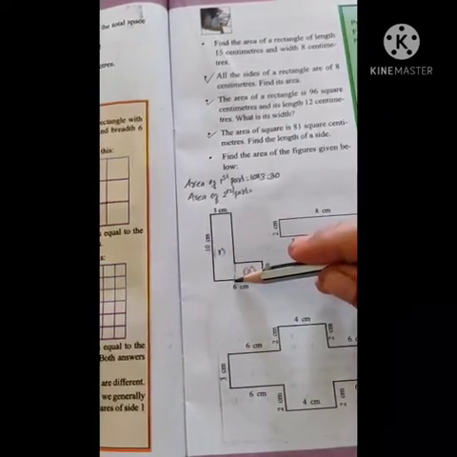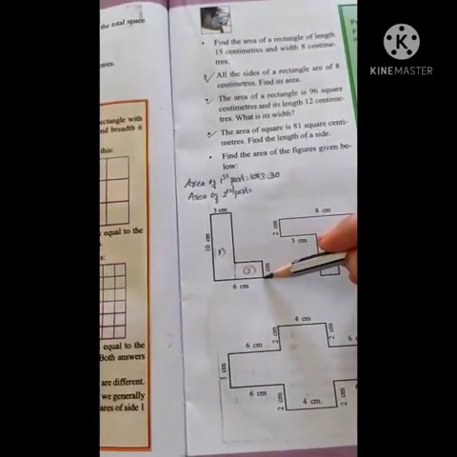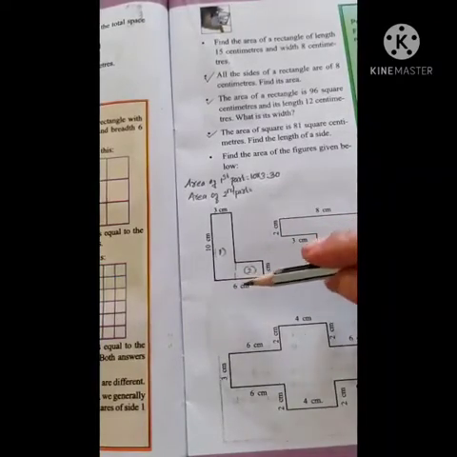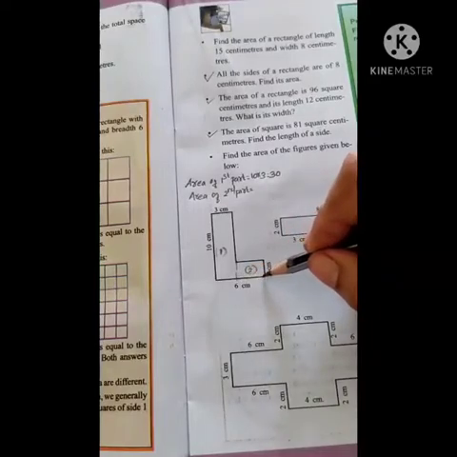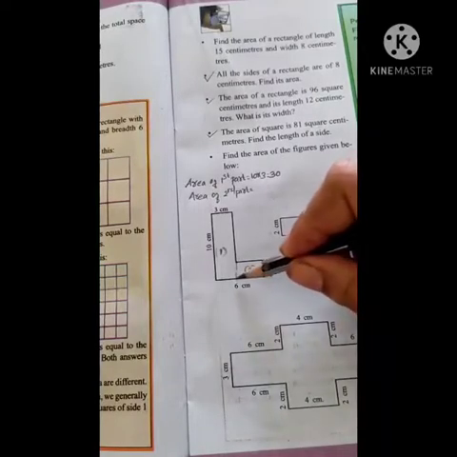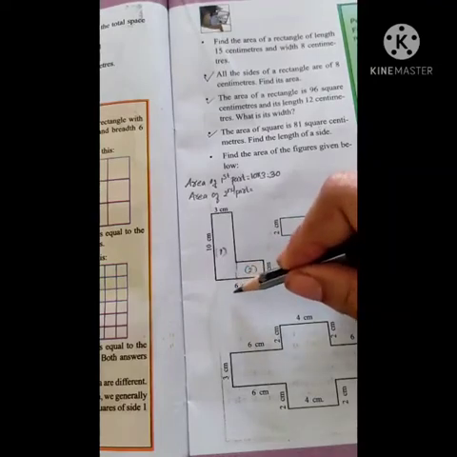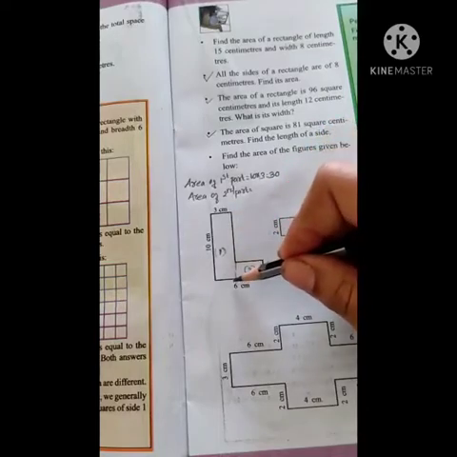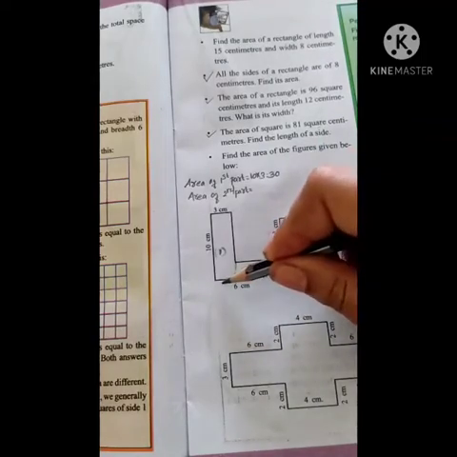Then the area of this second part. Here width is 2 centimeter. Then what about the length? Is the length 6 centimeter? No. When we consider the second rectangle, the length of this rectangle is up to this. So we cannot take the length as 6 centimeter. Here the length is 3 centimeter, so here also the length is 3 centimeter. Total length 6 cm, up to this 3 centimeter.